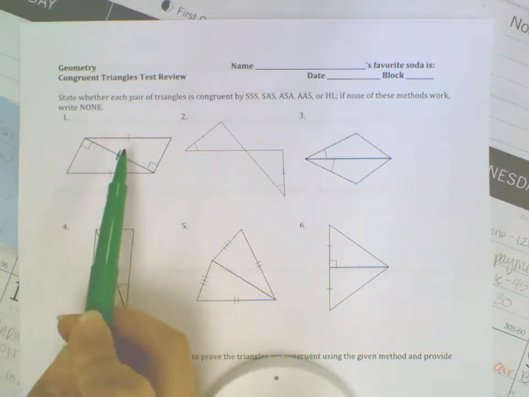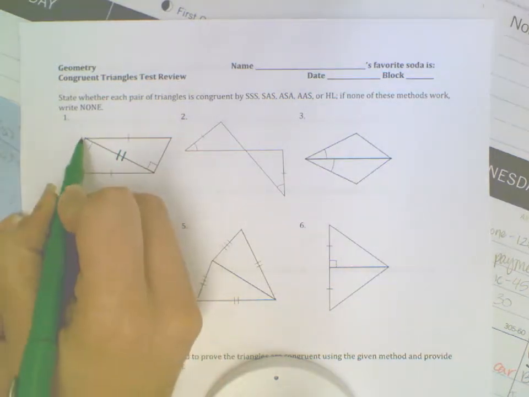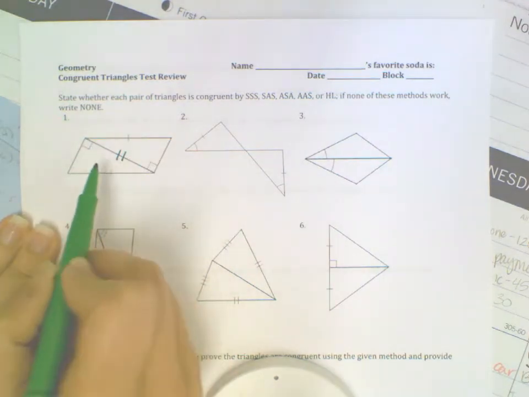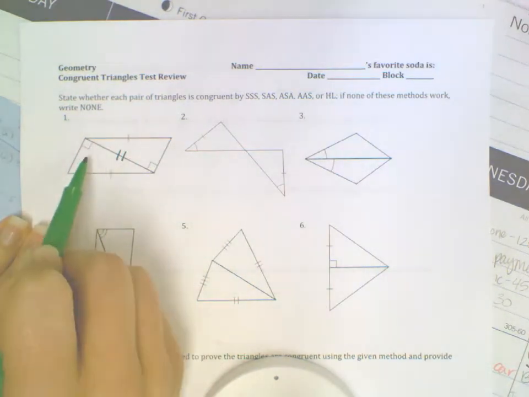So now, if I look, I've got two triangles. I've got a triangle down here and a triangle up here. It's not going to be angle, side, side, or side, side, angle.